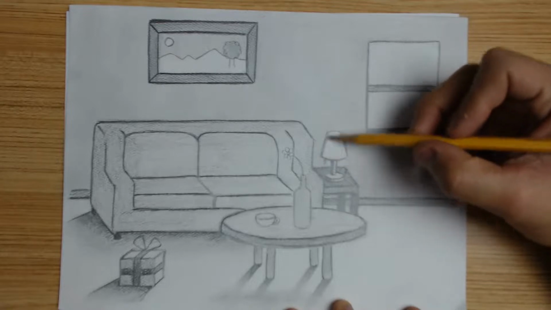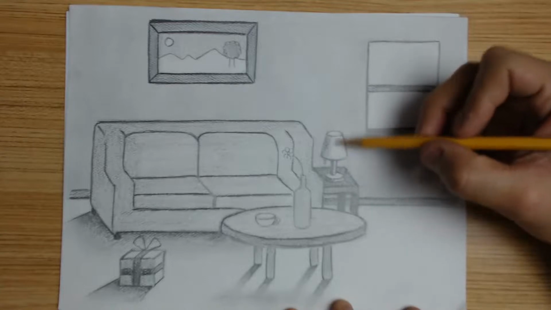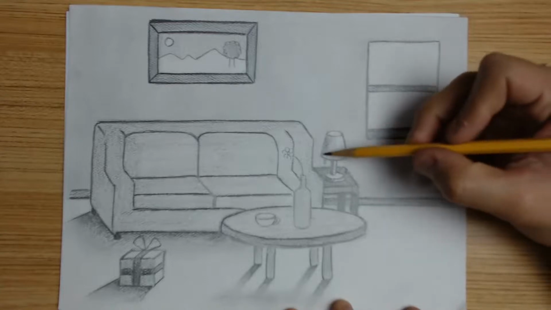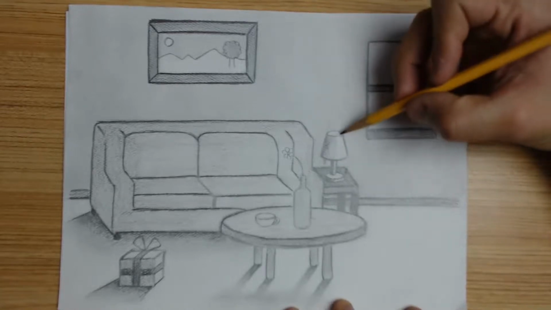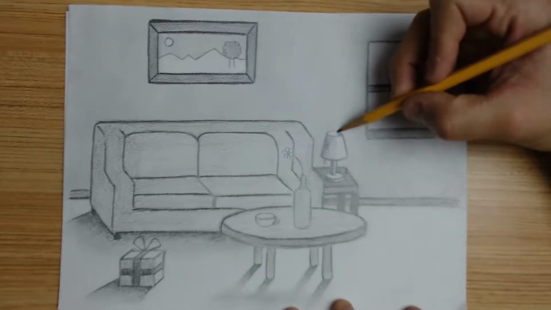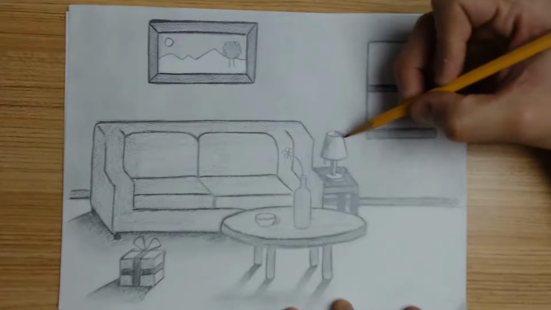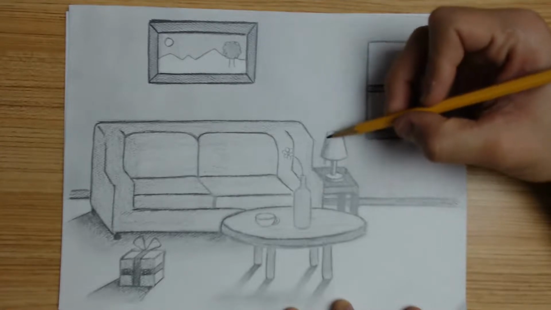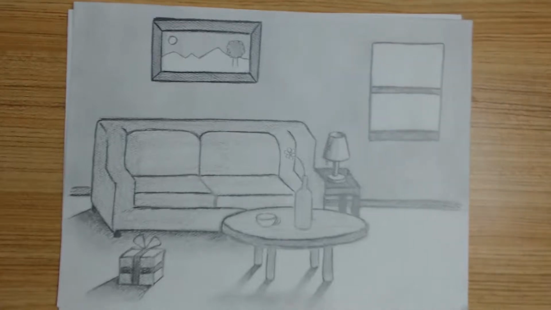So this side is dark, it's against the window, and it comes around lighter, lighter, lighter. You see? Back here is dark, lighter, lighter, lighter. Now here inside, it's... there you go. You see how the lamp just took life form.